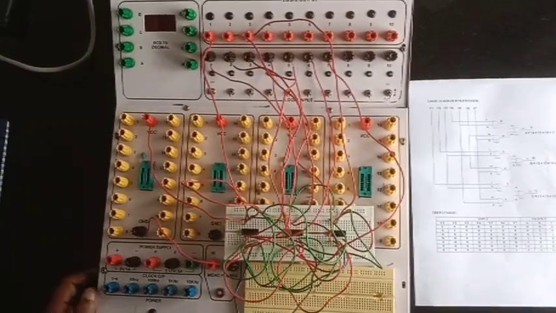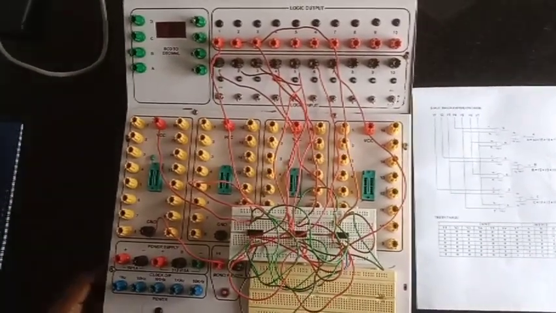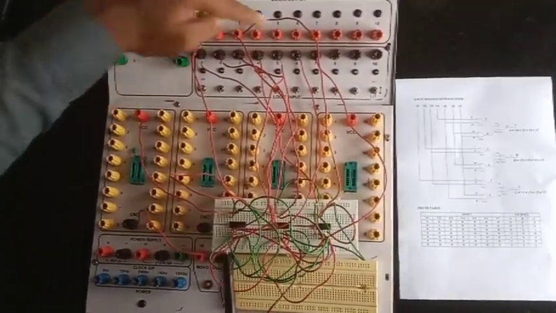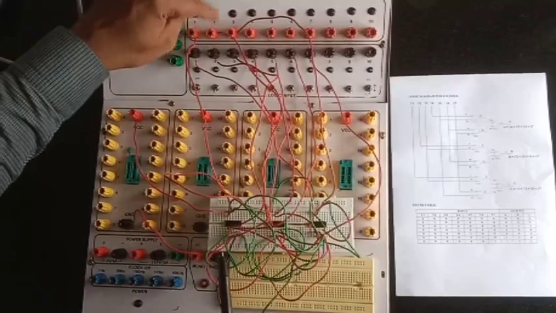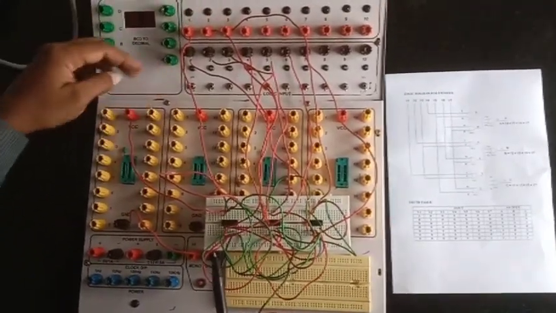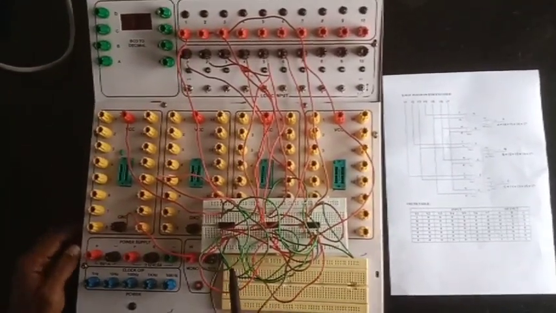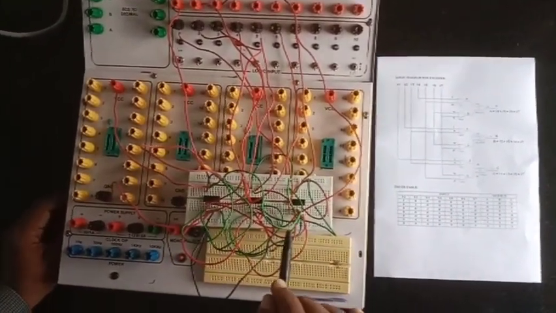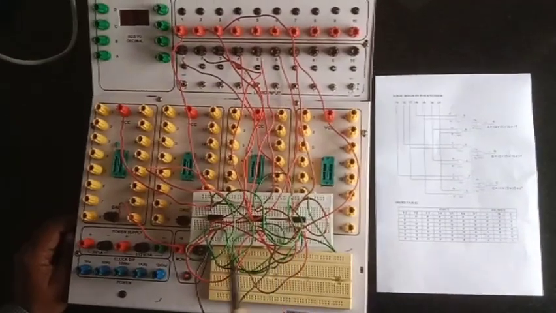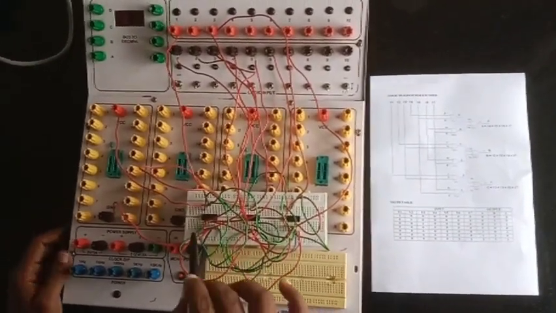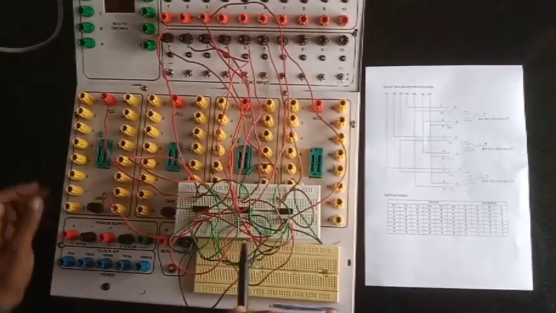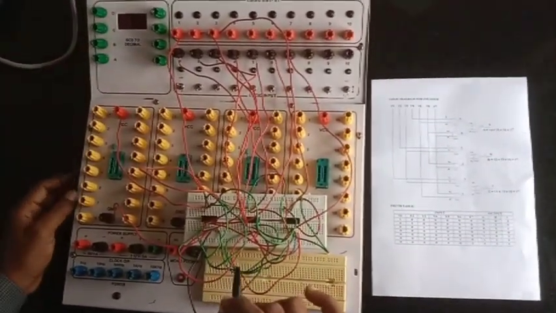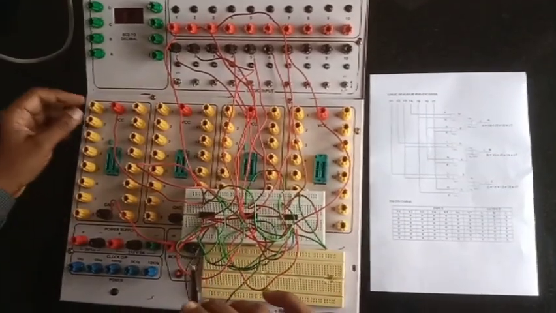Next I am going to implement this encoder circuit on the digital trainer kit. We have 7 inputs, y1 to y7, as the input ports, and 3 outputs, A, B, C. I am using 3 OR gate ICs, 7432, for getting the outputs A, B, C. This is the first IC, the second IC, and this is the third IC. As per the logic diagram, the connections are made. Now I am going to verify the truth table of this encoder circuit.